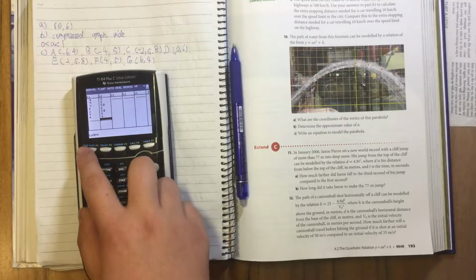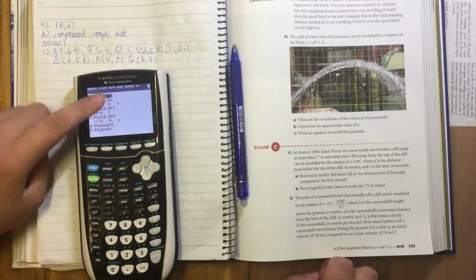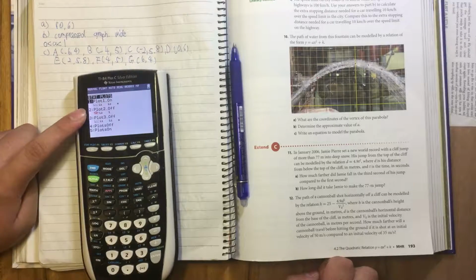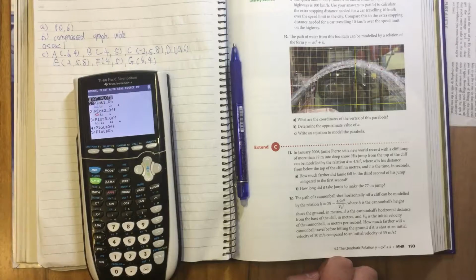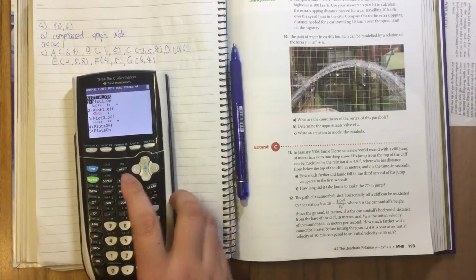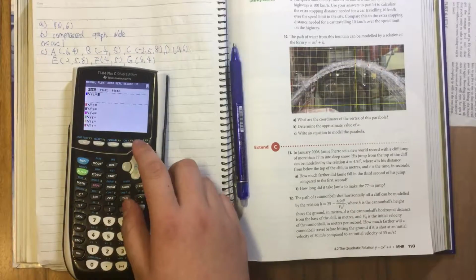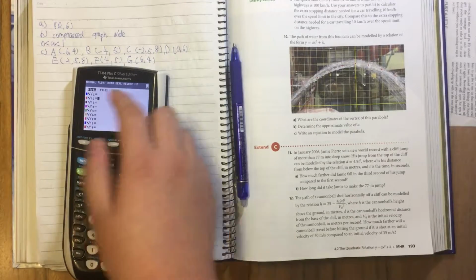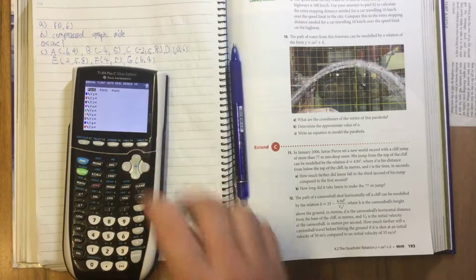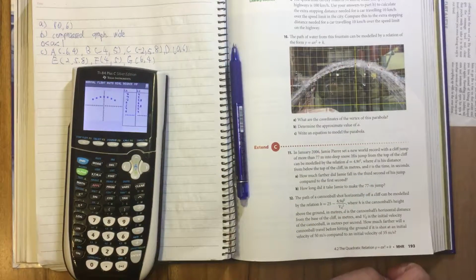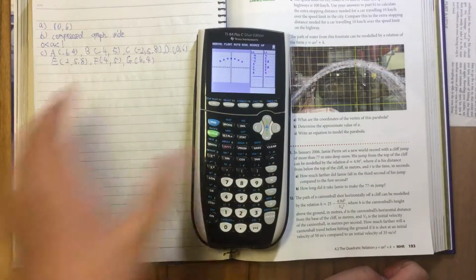Let's check. Go to second, y equals, stat plots, and make sure it is on and showing little dots. Make sure we clear all the other things so we are not messing up with others. Let's go to check the graph. See, they are the same.